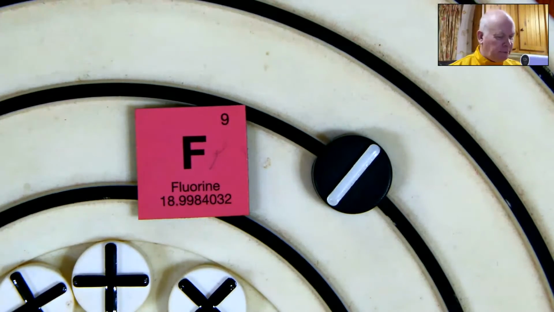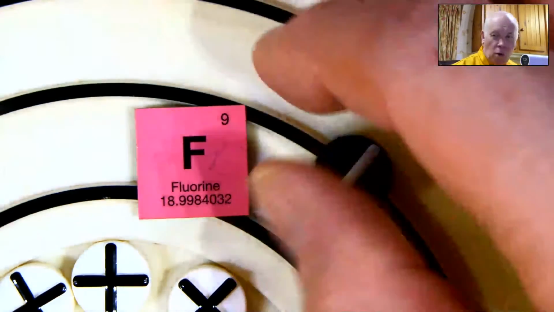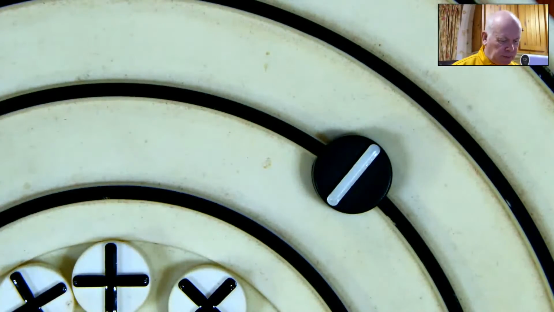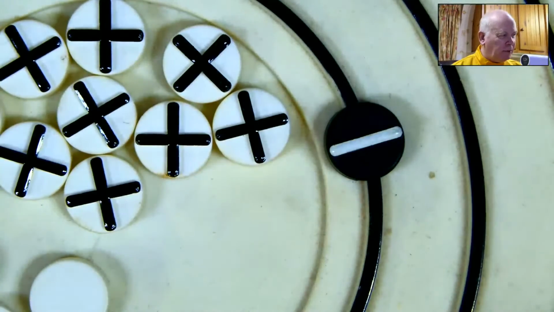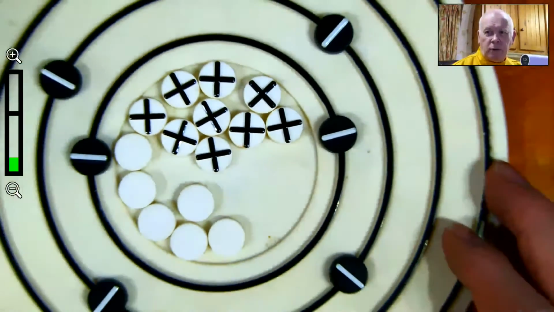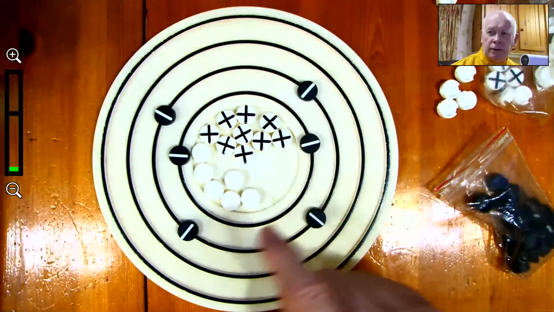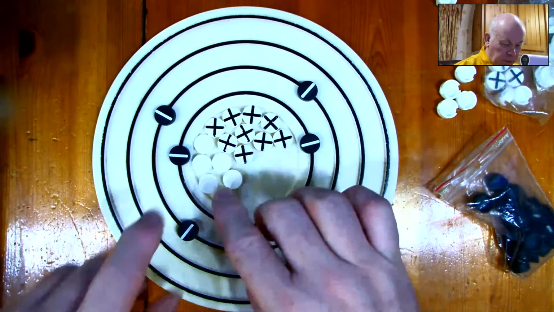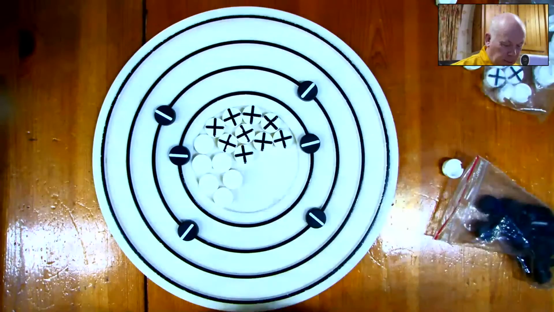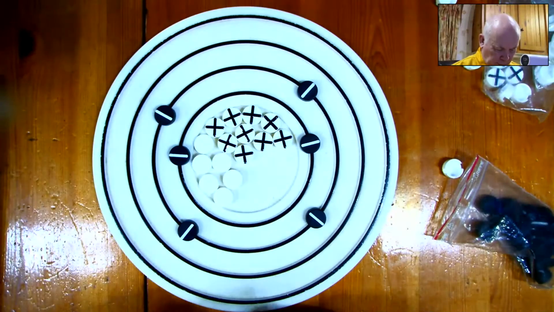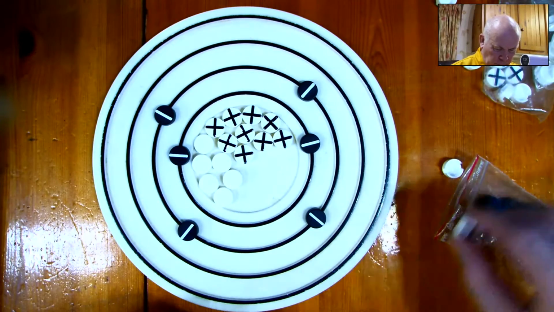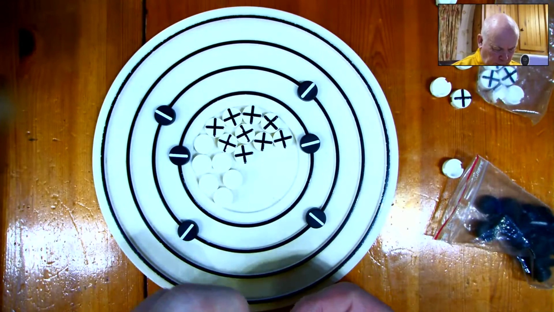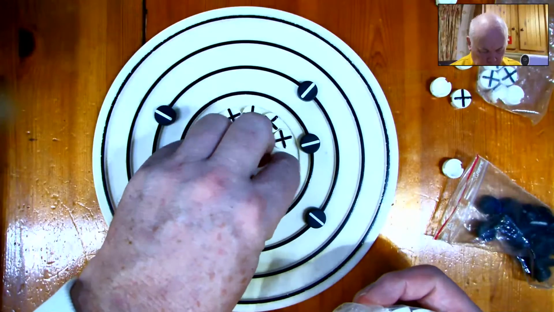We're going to call it 19, and we'll talk about why that's not a whole number in a few minutes. So we've got 19. So if I've got 9 protons, then we're going to need 10 neutrons. So I've got 6 at the moment, and we're going to want another 4. So let's just get these out of the bag.